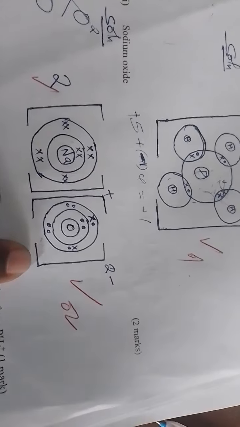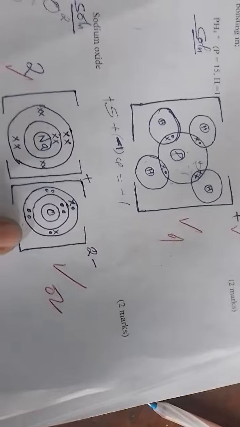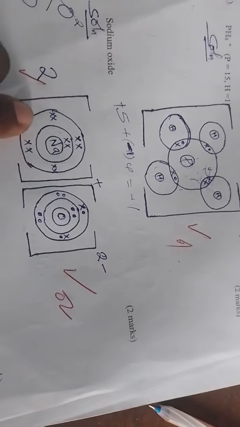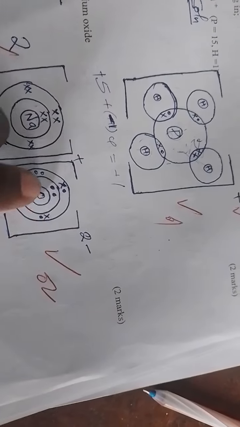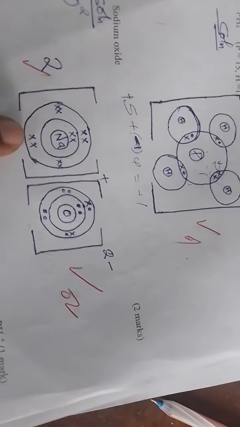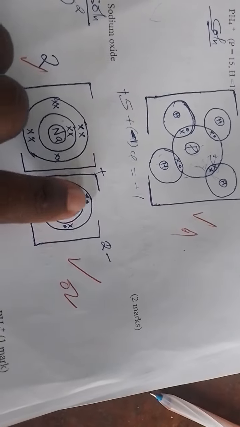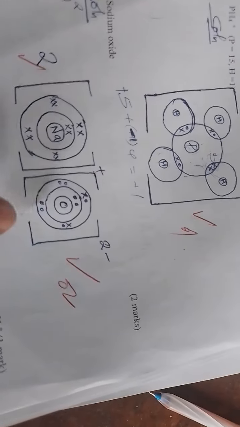Then this one, oxygen, because it requires 2 electrons to become stable, it will capture the 2 electrons that are coming from sodium. But remember, if you write your electrons, you cannot put these 2 electrons which are coming from sodium together. We need to distribute them. That's why for me I've written x dot x dot. You need to distribute them.